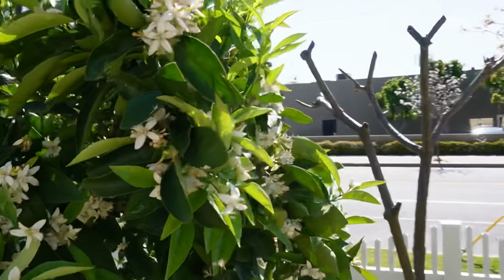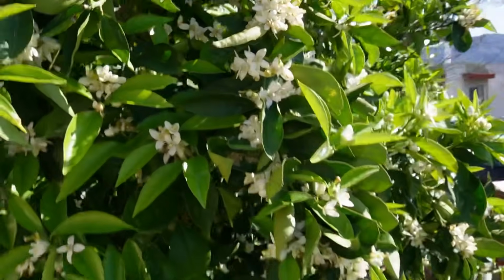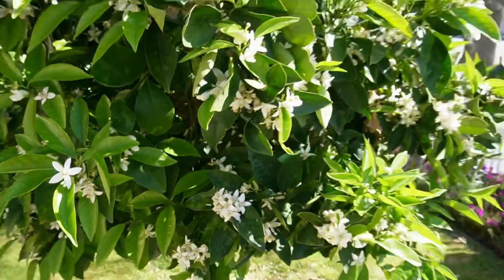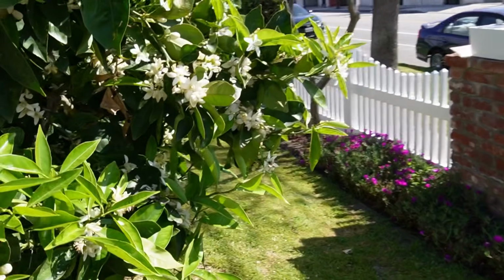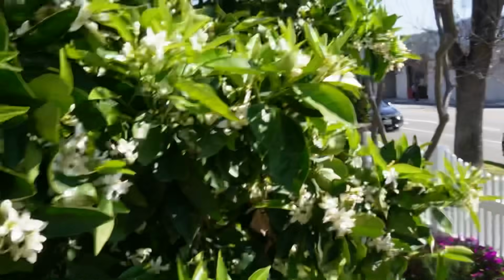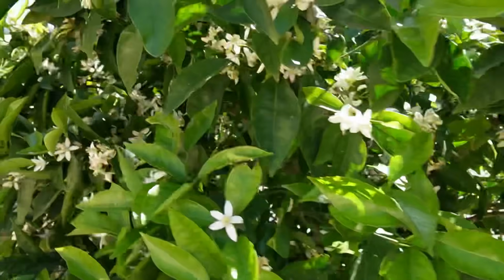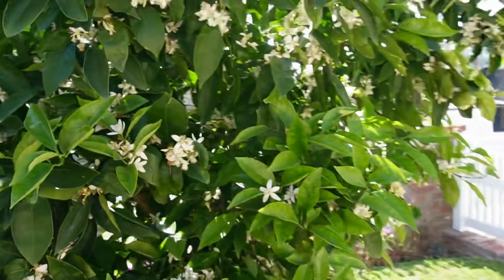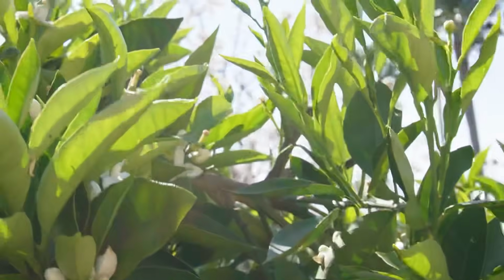As I'm talking about this next point, I thought I would show you this beautiful orange tree that we have right here, and it is swarming with bees. I am not afraid of bees. I mean, I never want to get stung. Nobody ever wants to get stung, but I'm trying to zoom in so you can see a bee here.